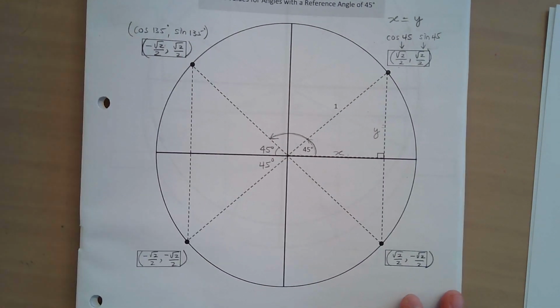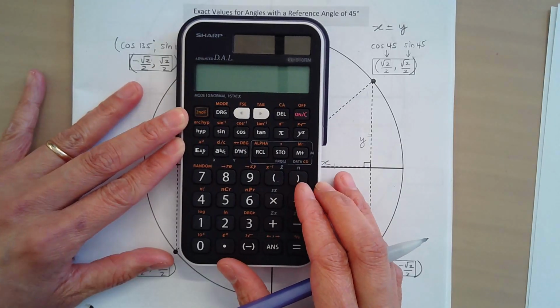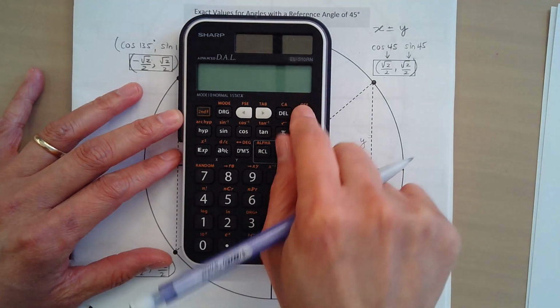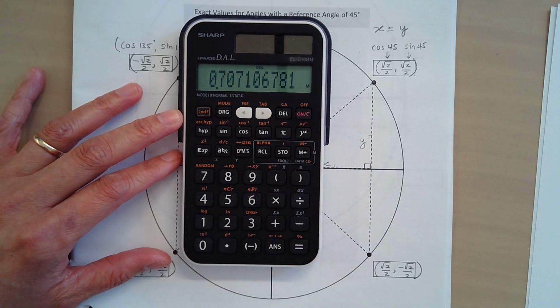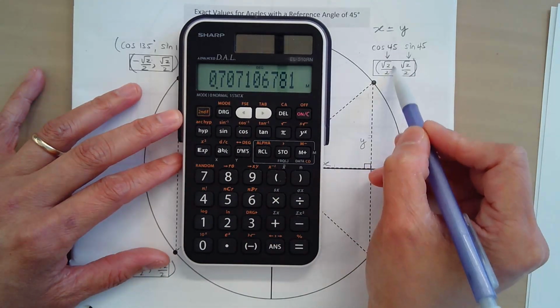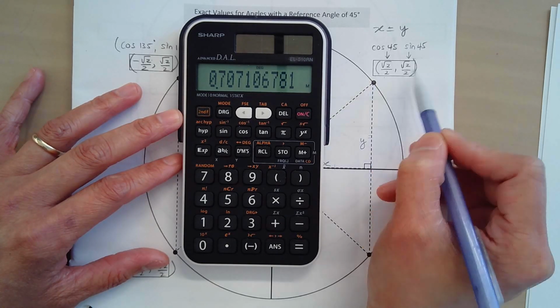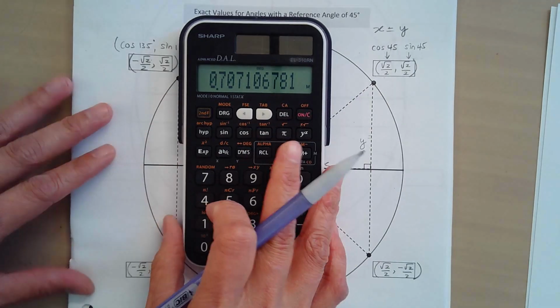Yeah, that's right. Type in cos of 45. Root 2 over 2 is 0.707. What's the sine of 45? Same thing. Okay, good.